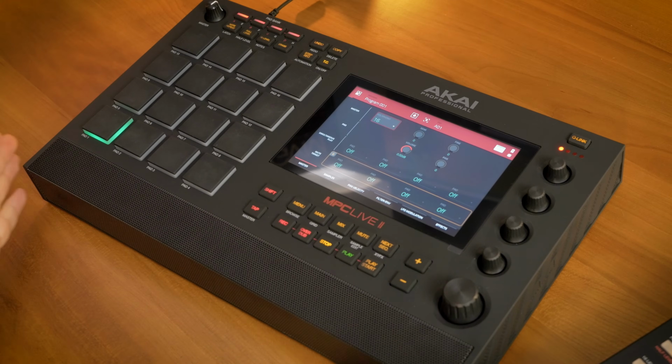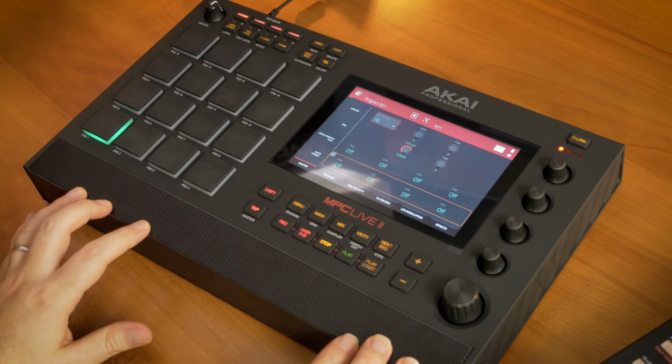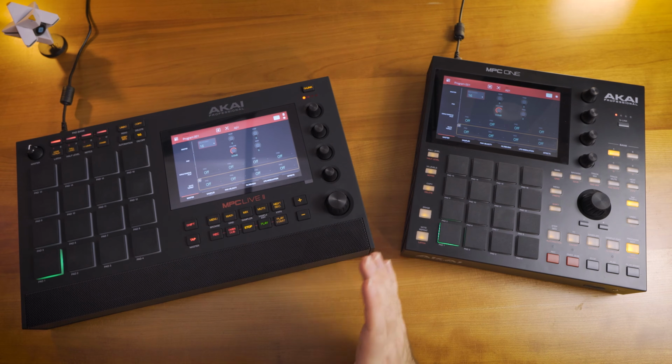So it's very mobile. Let me plug this back in. So speakers, battery operated, those two things right there said to me that this could be a perfect mobile setup, aside from a few issues, and we'll get to those. So one of the reasons for purchasing the MPC Live 2 was the mobility of it.